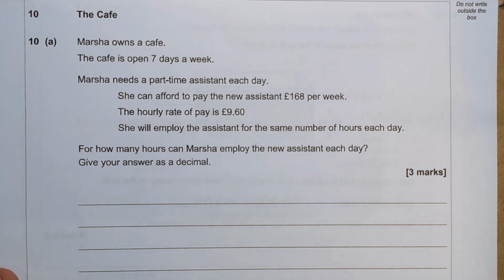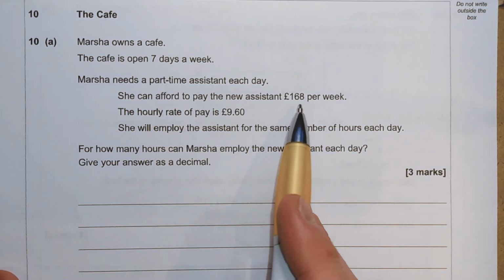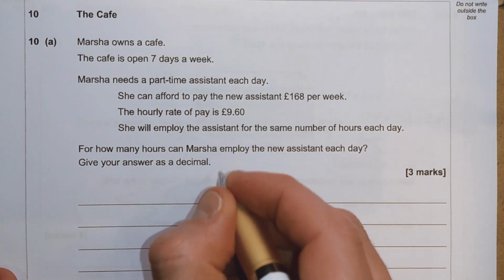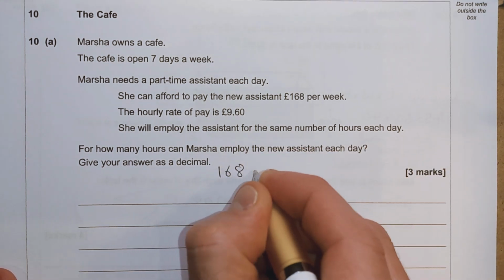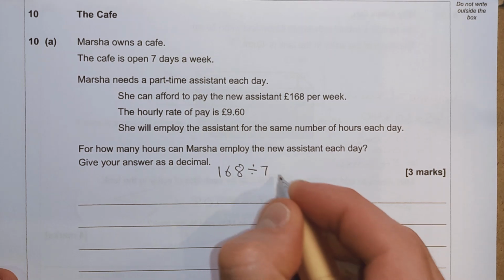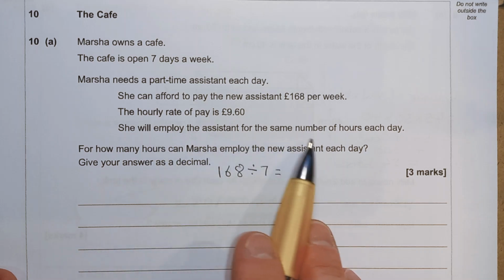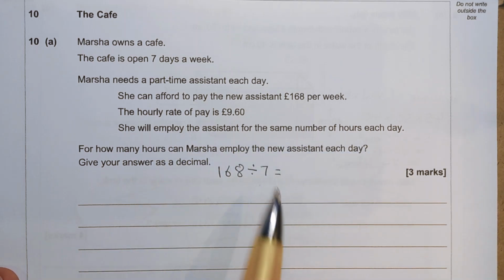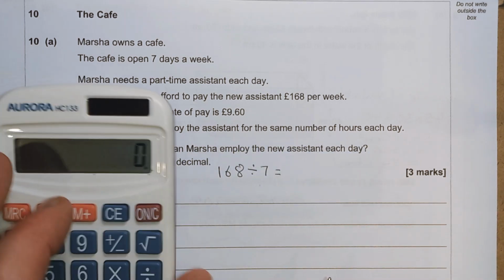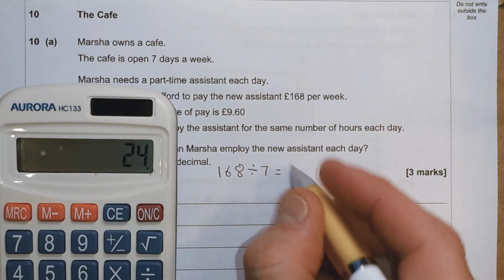Okay. If it's open 7 days a week, the first thing I'm going to do is split my £168 into the days. So how much have we got to spend each day? Because remember they said she'll employ the assistant for the same number of hours each day. So divide it by 7 first of all. This will tell us how much money she's got to spend per day.